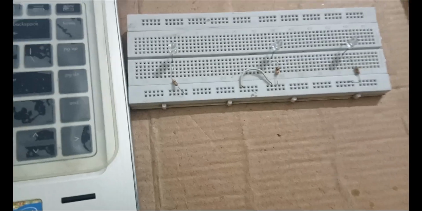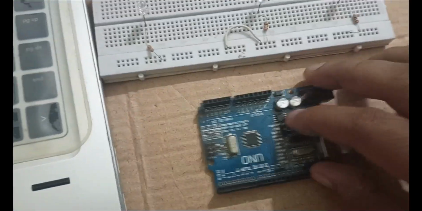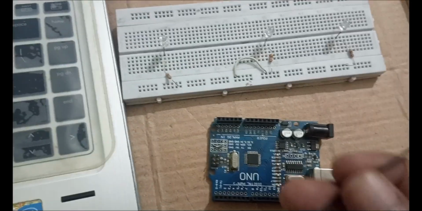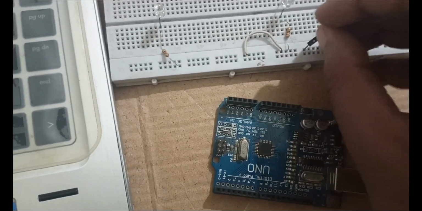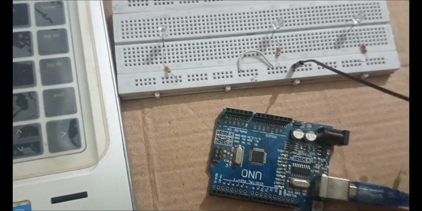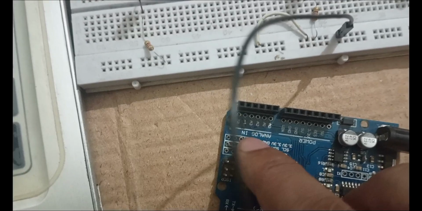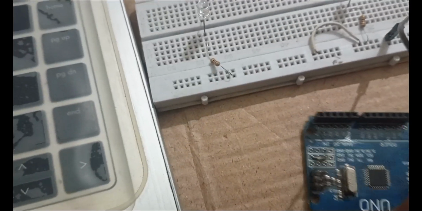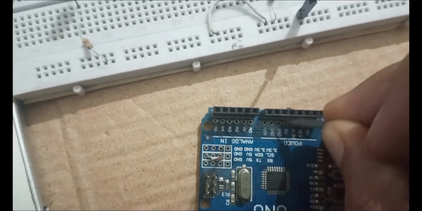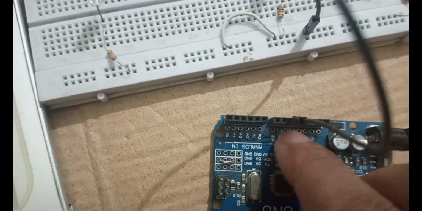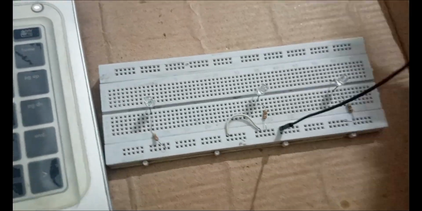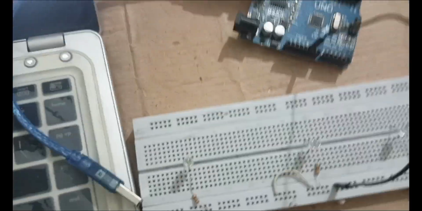And now we would require an Arduino, and we will connect this black wire with the ground. All of the grounds are common, so we would require only one ground. I will connect it with the Arduino's ground pin. You can easily figure out where the Arduino's ground pin is. Here it is, ground, and I am going to connect it here. And now I would require three more jumper wires.